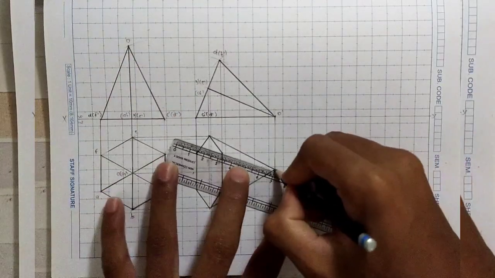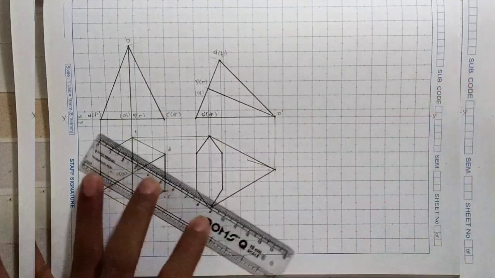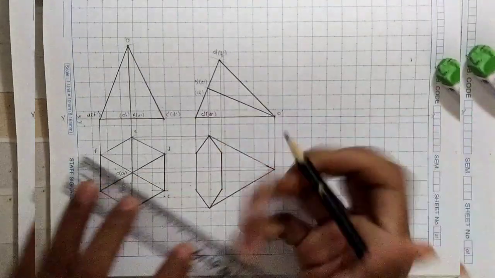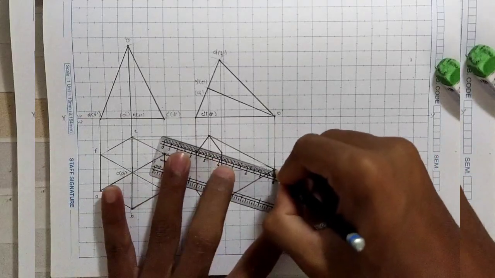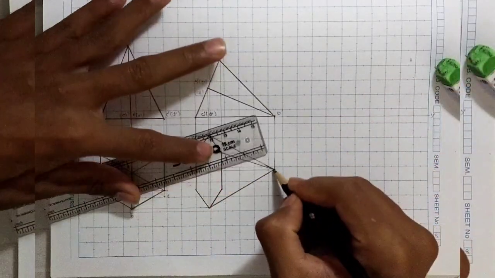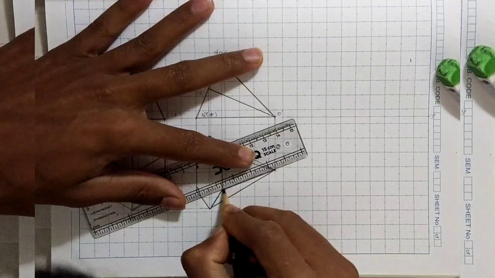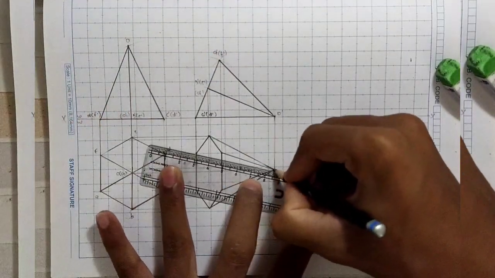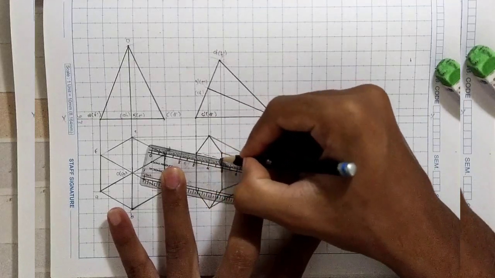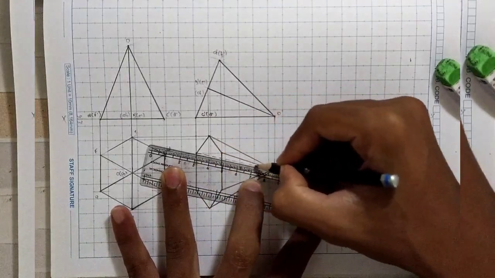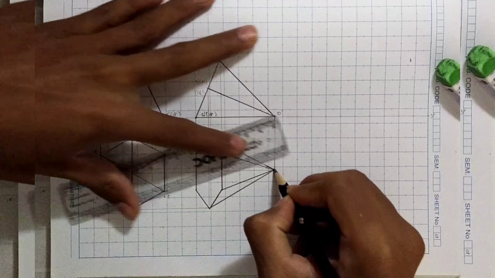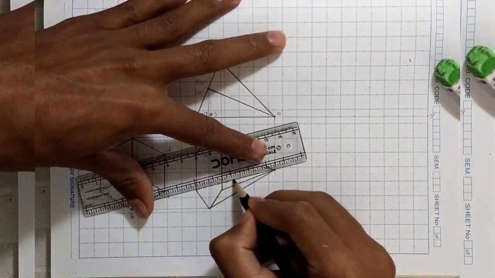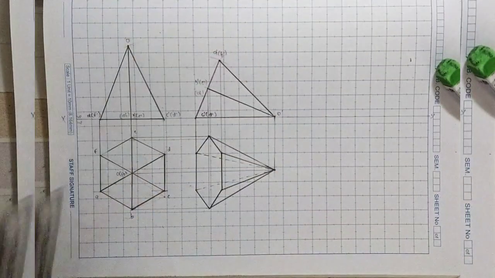If you simply join from here straight, it's like this. This is like this. Now from here to here, that is my dotted line. Why? Because this edge is not visible, right? It's the resting edge, or you can say the resting side. Done.